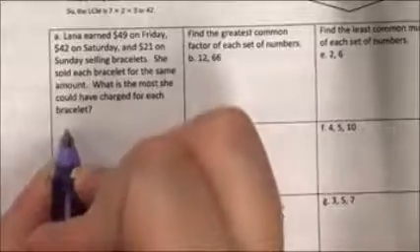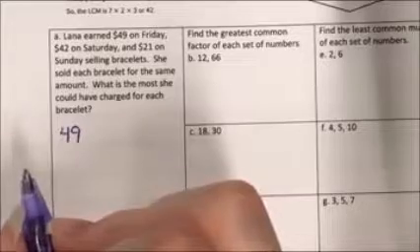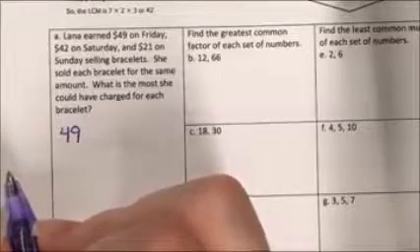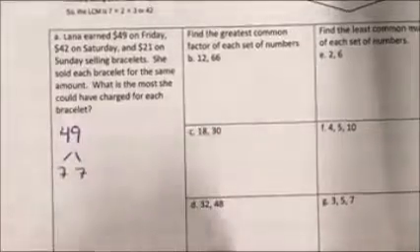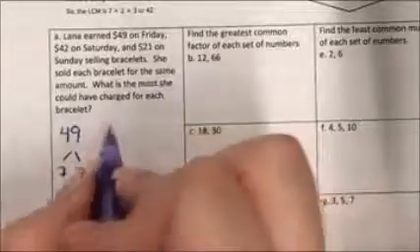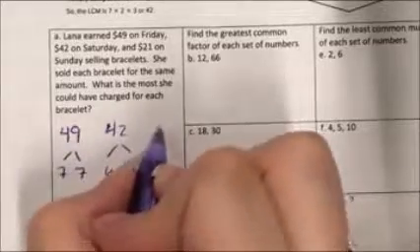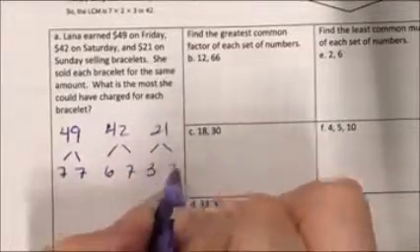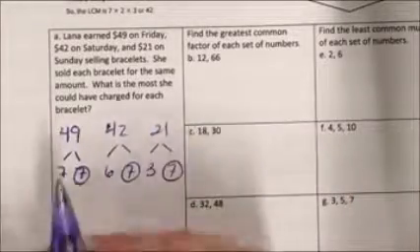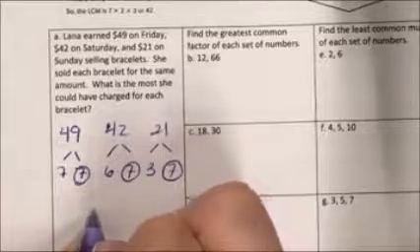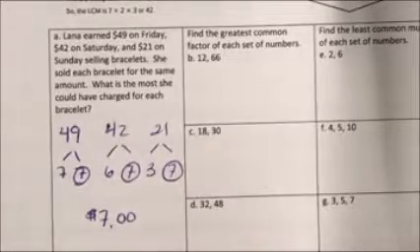So I'm going to do prime factorization. 49 is 7 times 7. These are both prime numbers. 42 is 6 times 7. And 21 is 3 times 7. Notice the only number they all have in common is a 7. So she could have charged $7 for each bracelet.